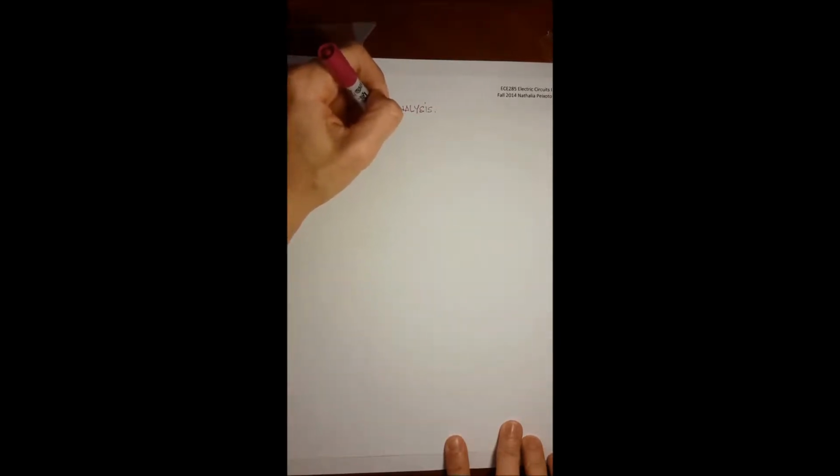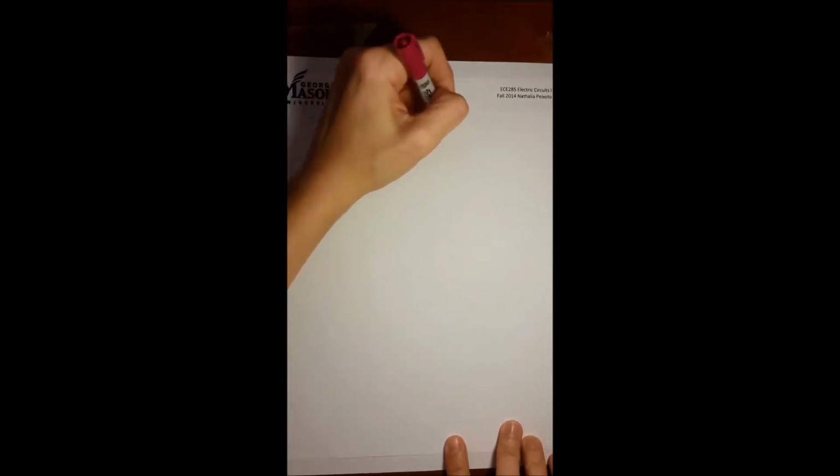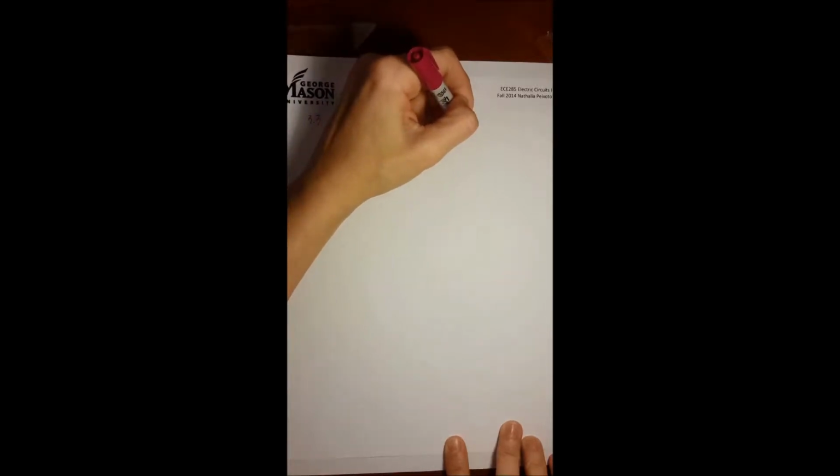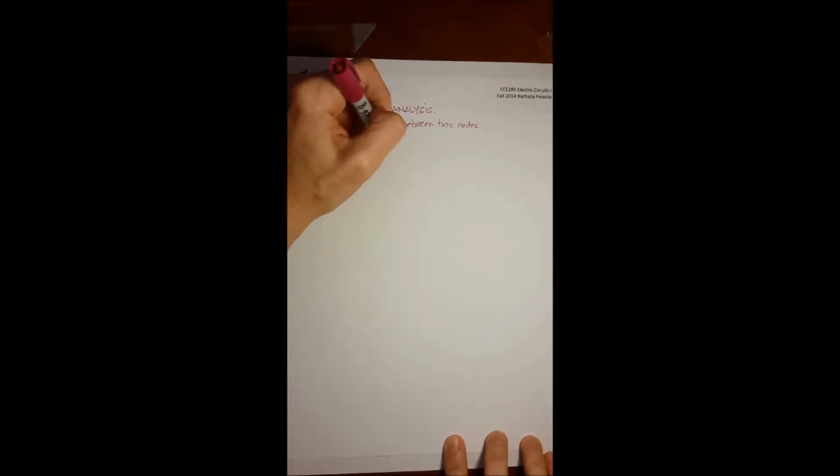We're going to do nodal analysis when there is a voltage source between two nodes. And there's only two cases. Either it's one voltage source to ground, and this we did last class.